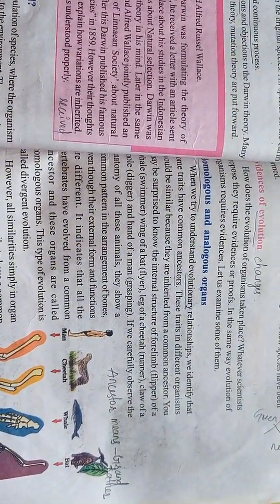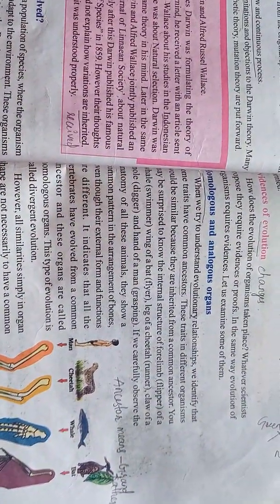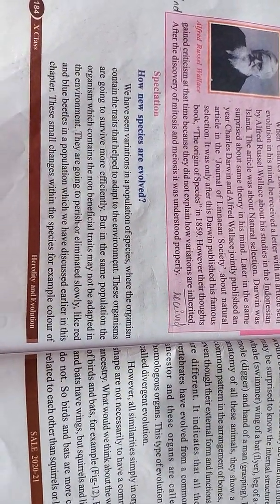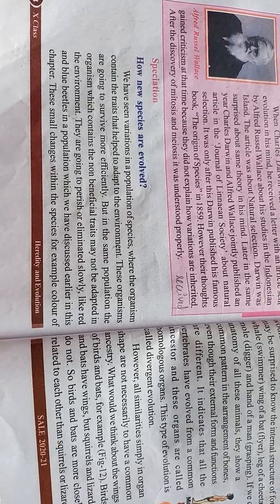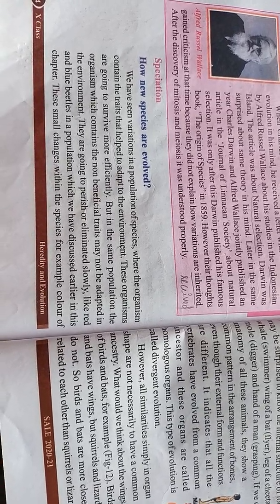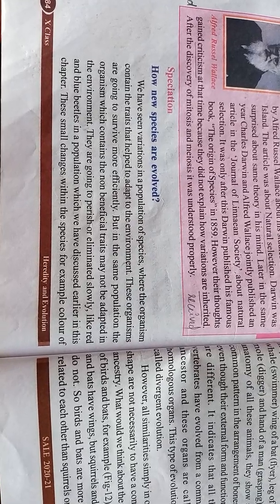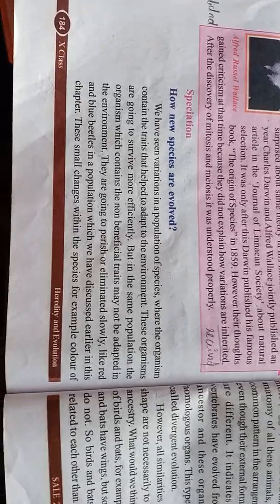So, as we are discussing heredity and evolution in this topic, we discussed speciation in the last class. Remember, what is the definition of speciation? Speciation is the evolution of one or more species from a single ancestor species. We are calling it speciation.